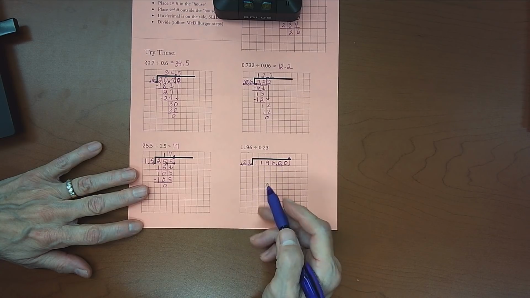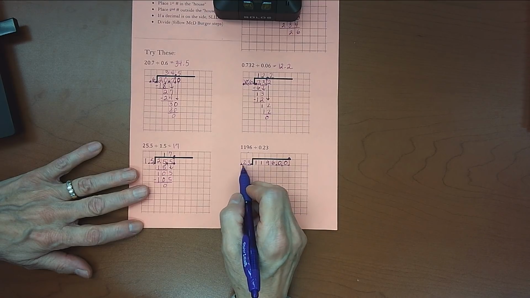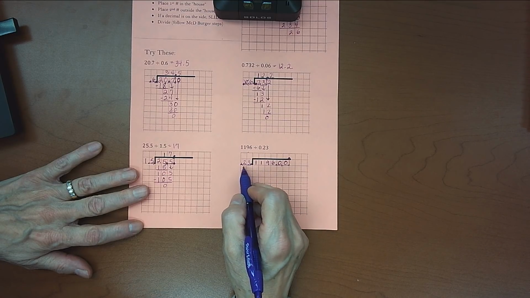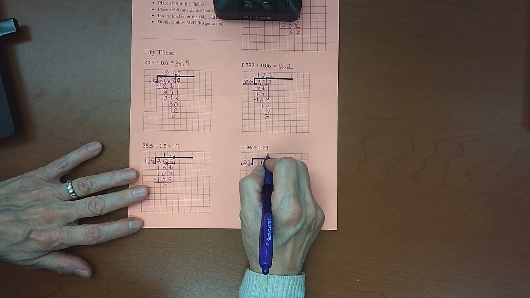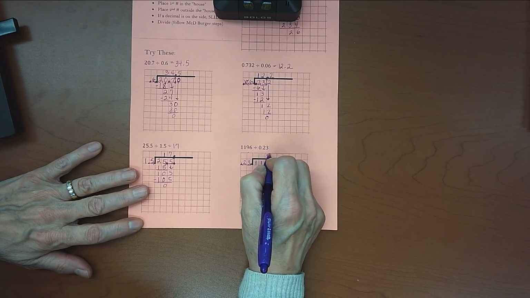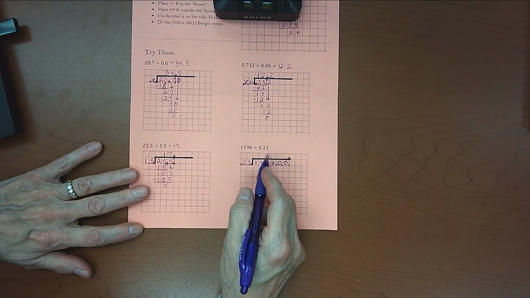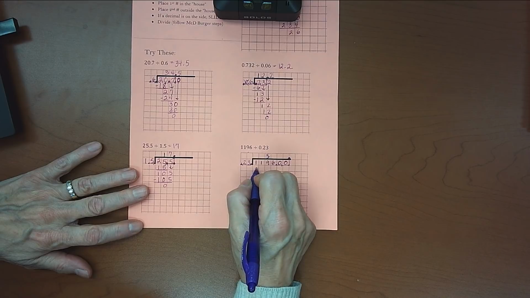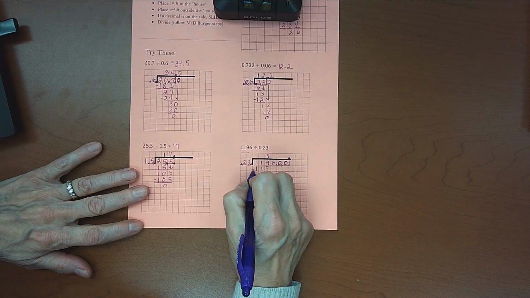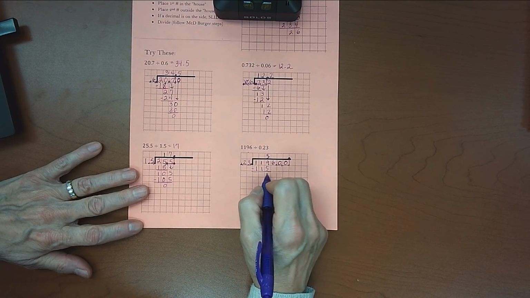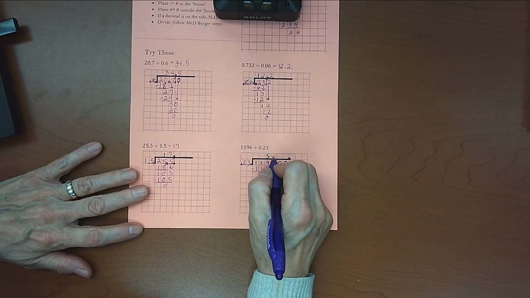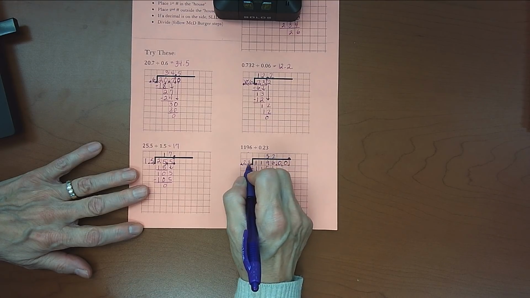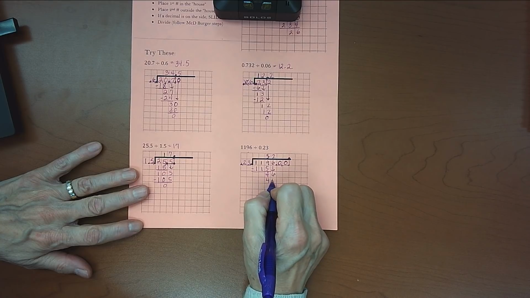119,600 divided by 23. All right, well 23 can't go into 1, 23 can't go into 11, but 23 can go into 119, and it goes in 5 times. So we put a 5 up here, and we multiply 5 times 23, we get 115. So we subtract 115 from 119, we get 4 left over. Then we bring down our 6. 23 goes into 46 2 times. 2 times 23 is 46, so we subtract.